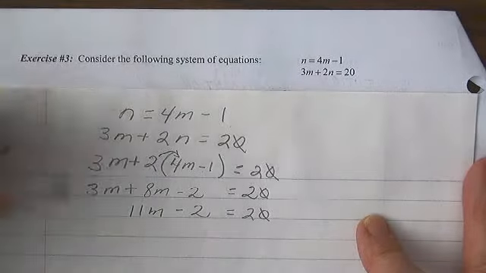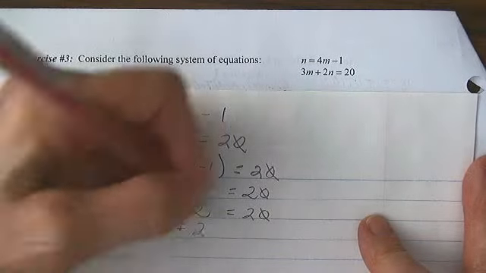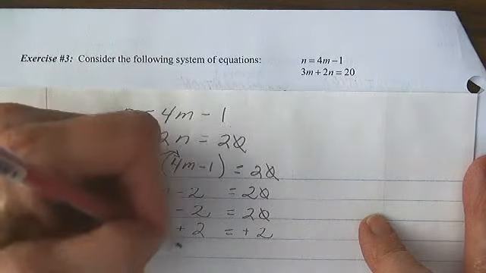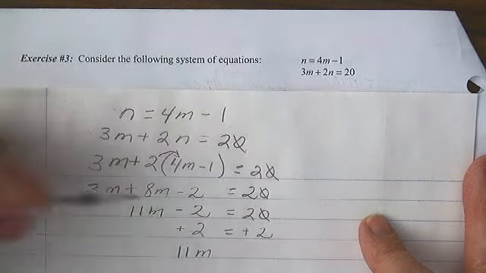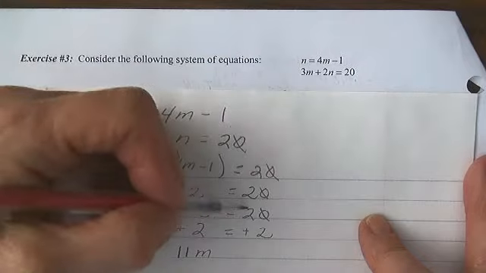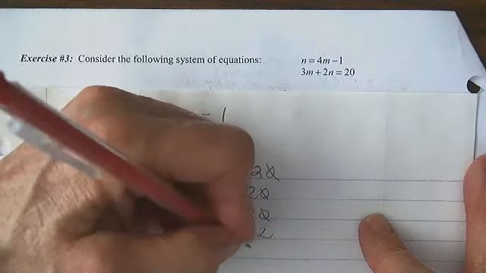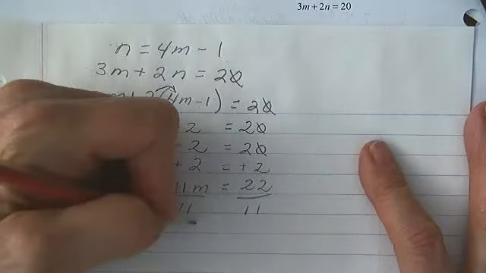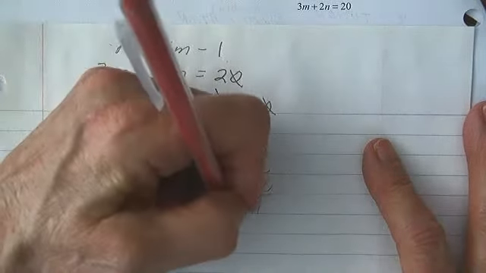So now I'm going to add 2 to each side. That gives me 11m. Negative 2 plus 2 adds to 0. We call that an additive inverse. 20 plus 2 equals 22. This is looking nice and tidy. I divide both sides by 11, and m equals 2.